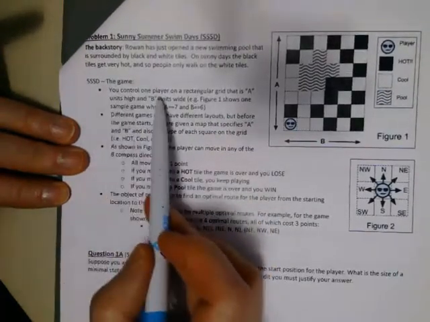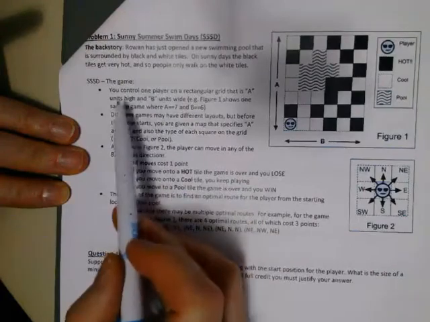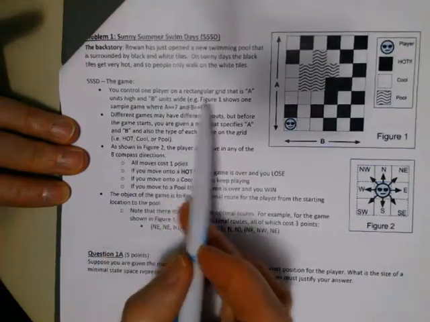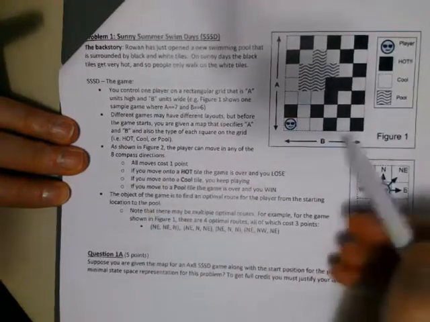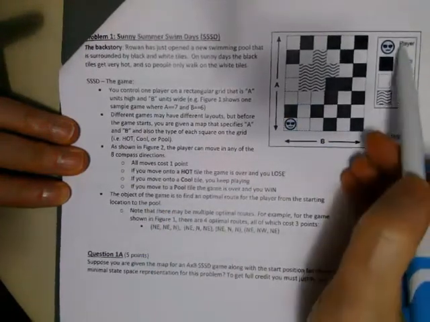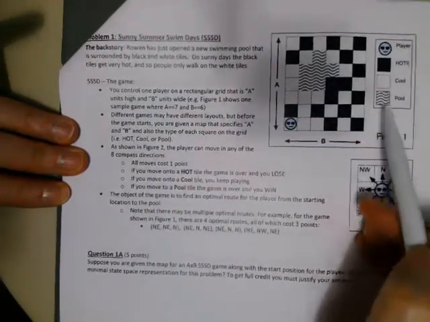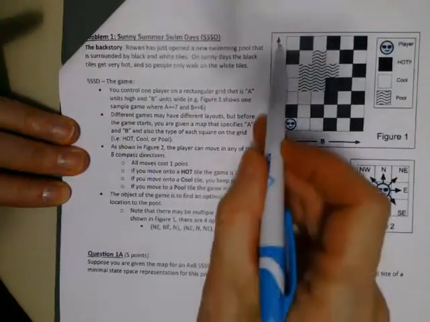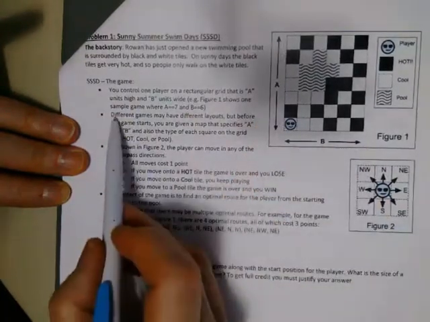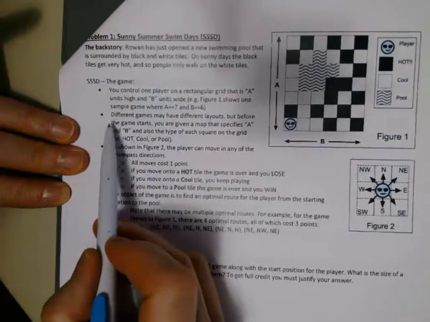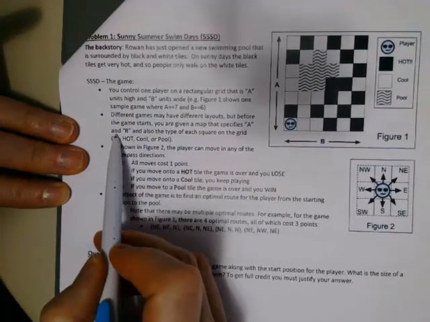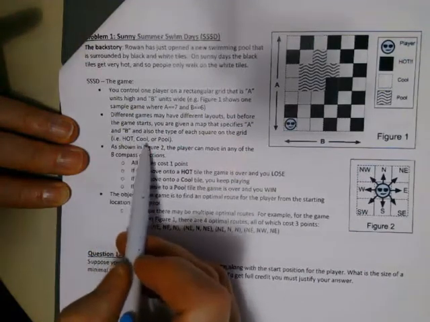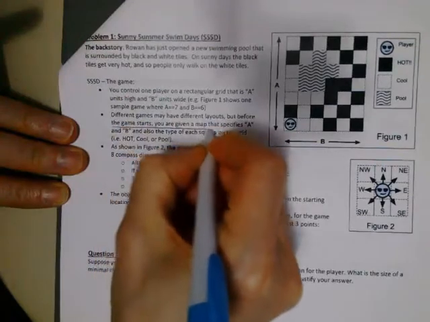Here's the game. You control one player on a rectangular grid that is A units high and B units wide. For example, figure 1 shows one sample game where A equals 7 and B equals 6. So here's one sample game. You can see the key for player, that's a hot tile, cool tile, and pool tile. And it's A by B, right? Different games may have different layouts, but before the game starts, you're given a map that specifies A and B and also the type of each square on the grid, i.e. if it's hot, cool, or pool. So before the game starts, you are given a map, right? That's useful.